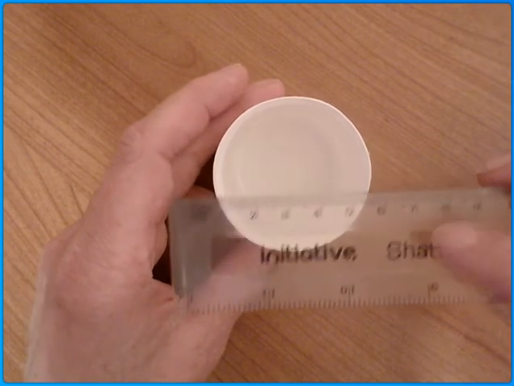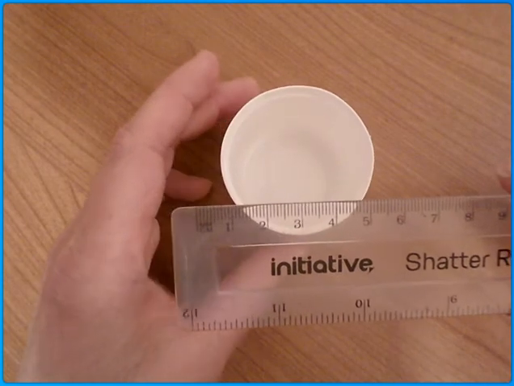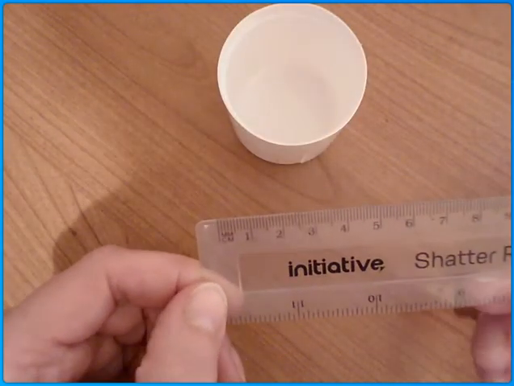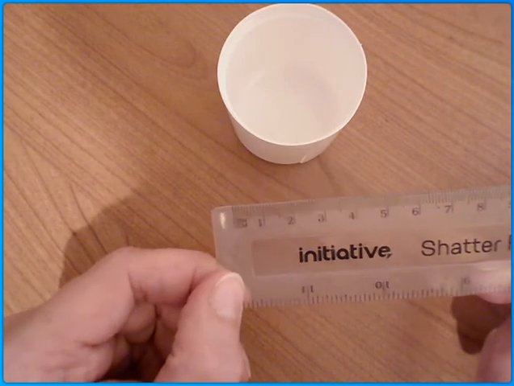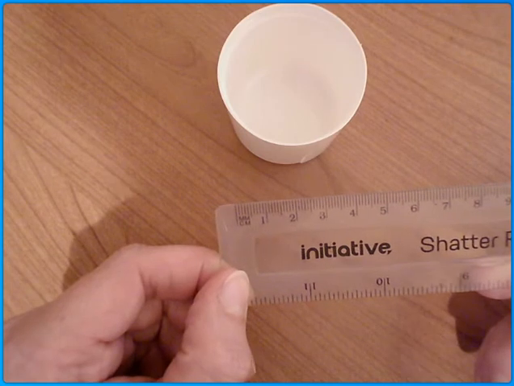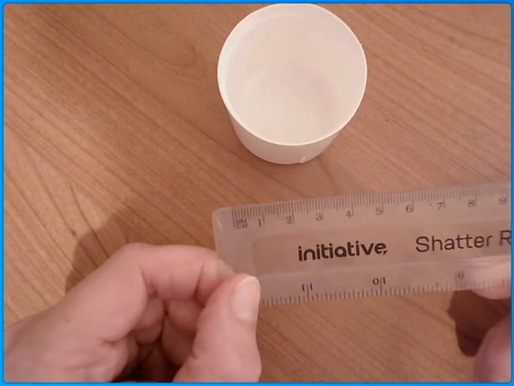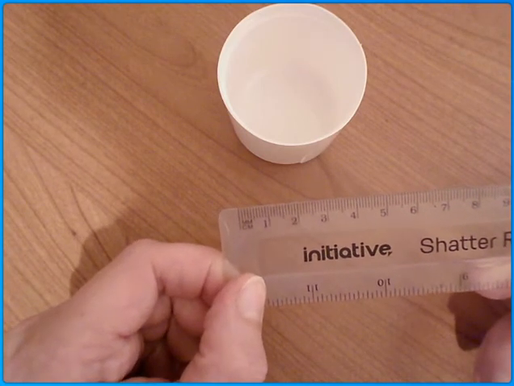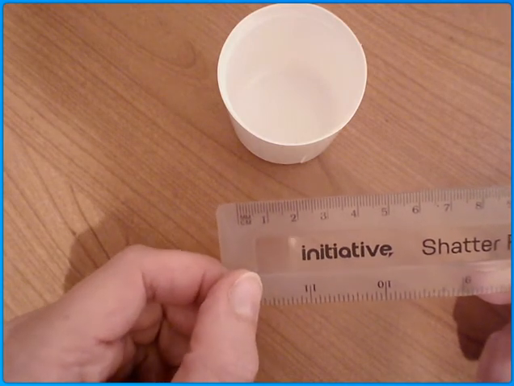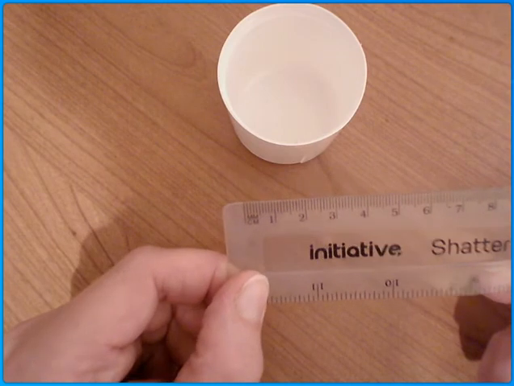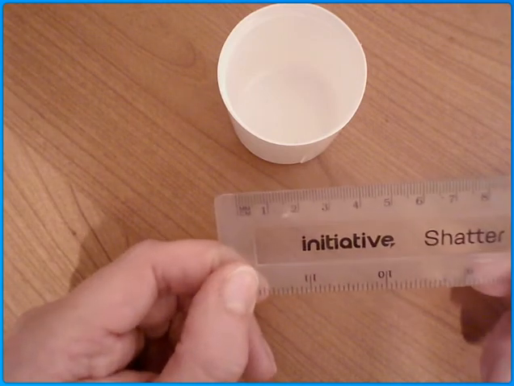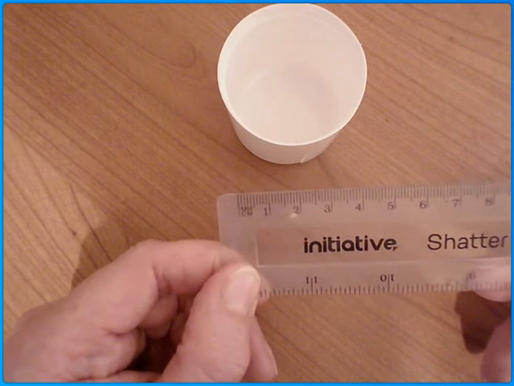There's a couple of features of this measurement I want to look at in more detail. And the first one is I'm expressing my result to the nearest millimetre, because that's the markings on the 30cm ruler. We call this the resolution of the ruler. So the resolution is the smallest interval that we can measure with this particular measuring equipment. Now the resolution of my 30cm rule is 1 millimetre.